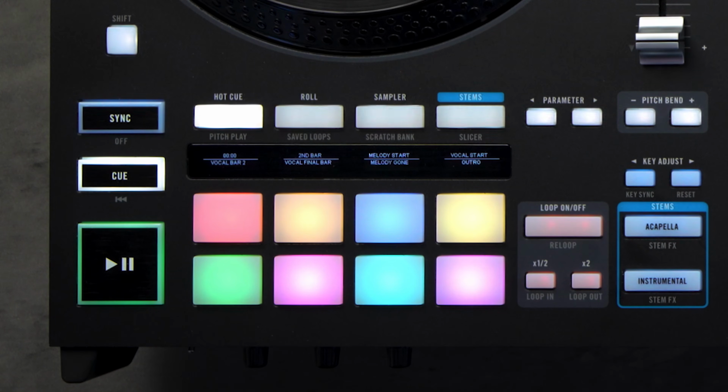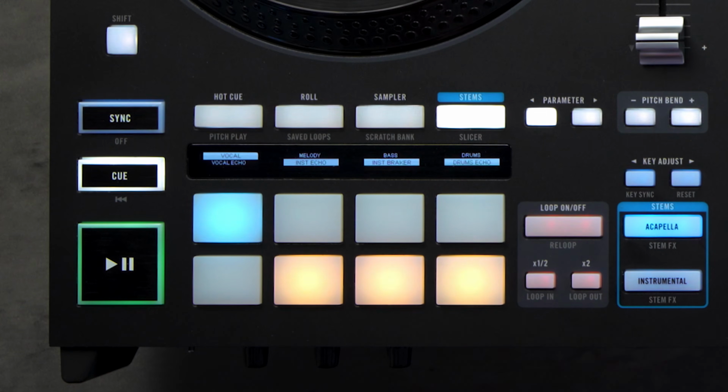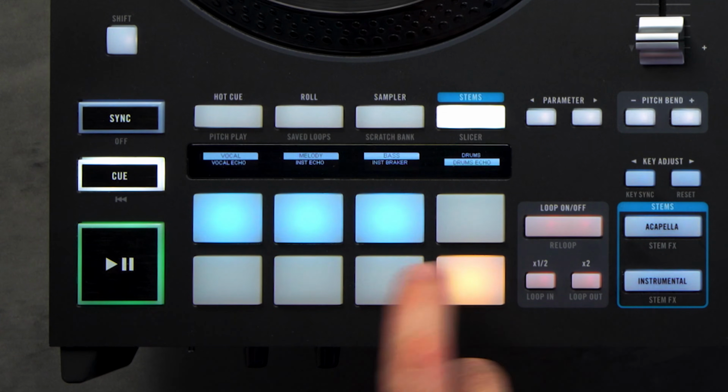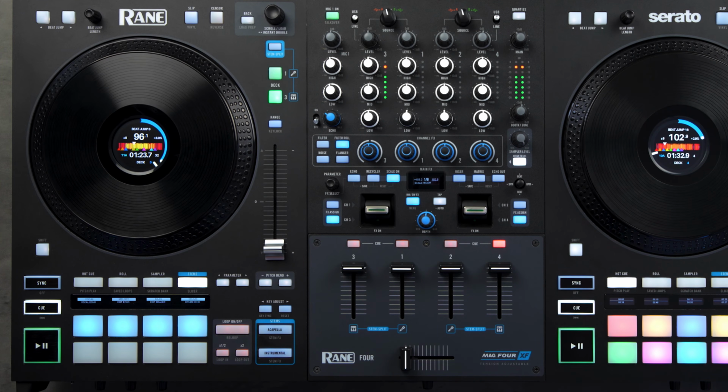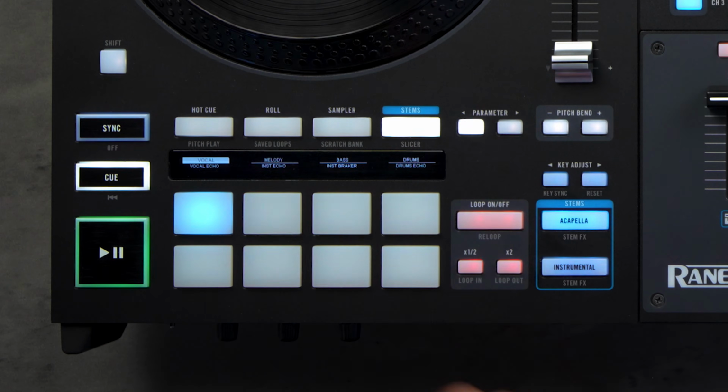In stems mode, the top 4 pads can be used to mute stem elements and the bottom 4 pads can be used to activate stem effects. To enter stems mode, press stems. For stems elements, pads 1 through 4, the pad LED will be unlit when a stem element is muted or removed. The LED will be bright blue when a stem element is playing.